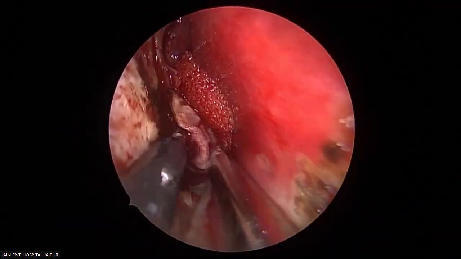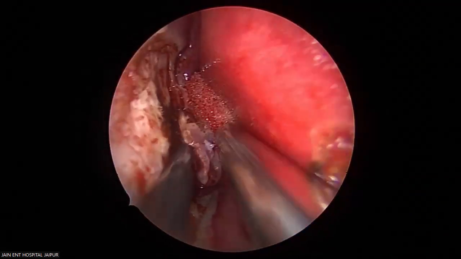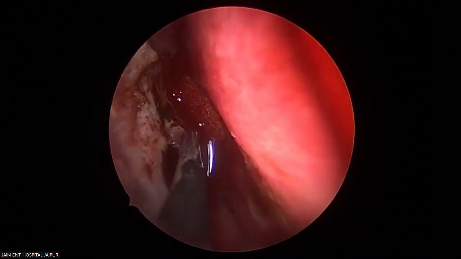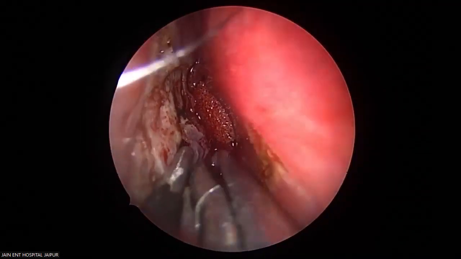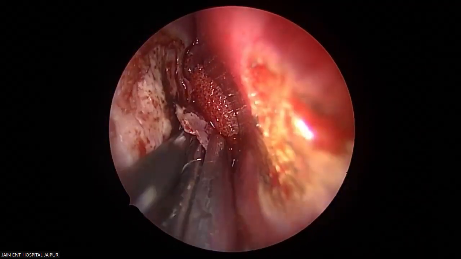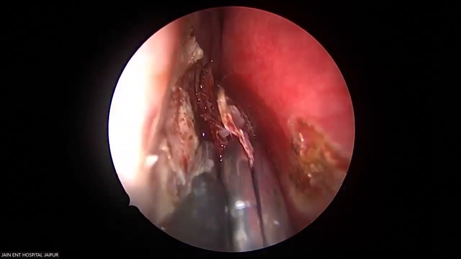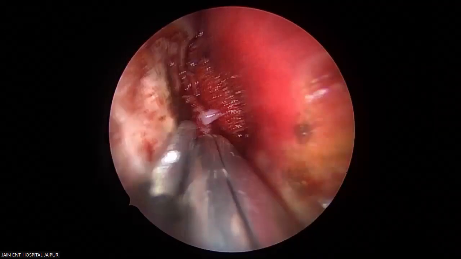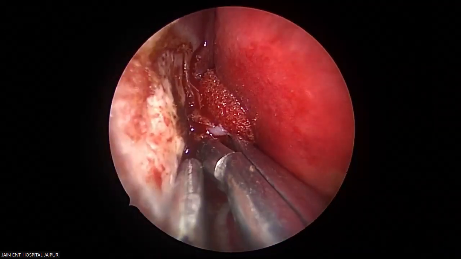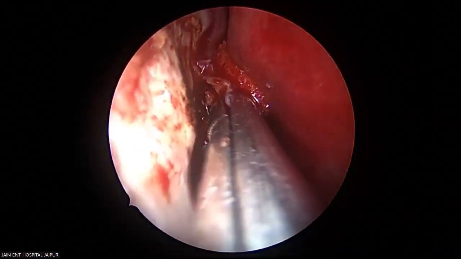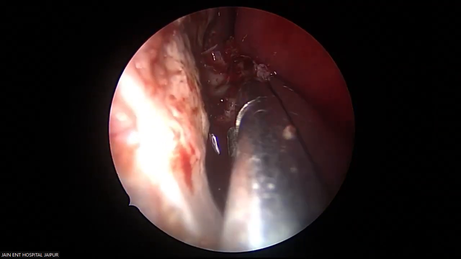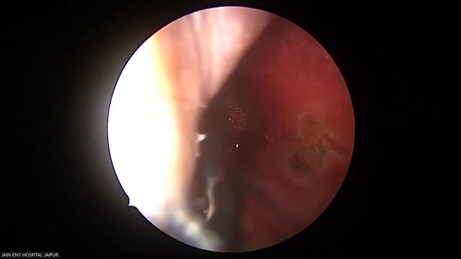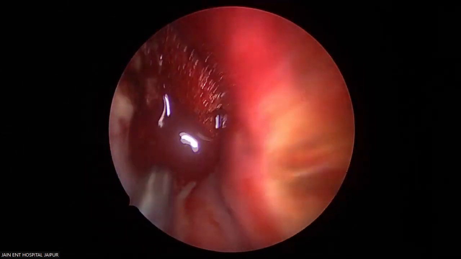Irrigation all the way continues. This is what my assistant has been doing: irrigation, irrigation, irrigation. That's the inferior turbinate bone. See this? Completely out. As you go behind, more and more bone has to go. Coblator.